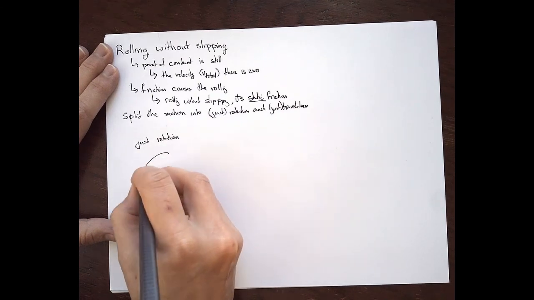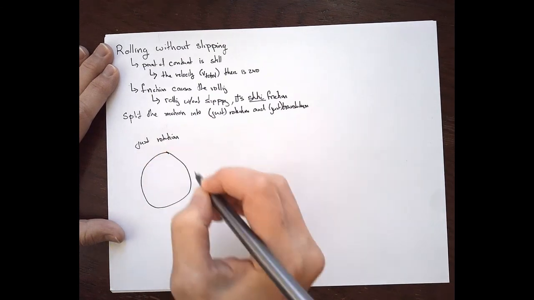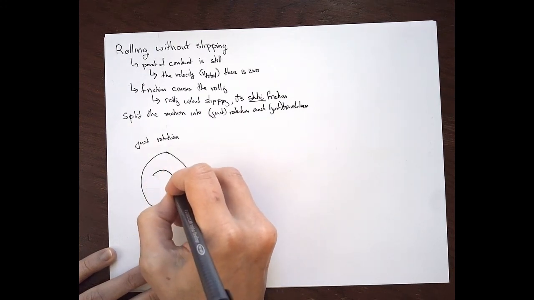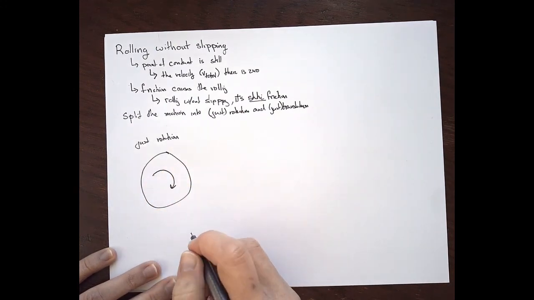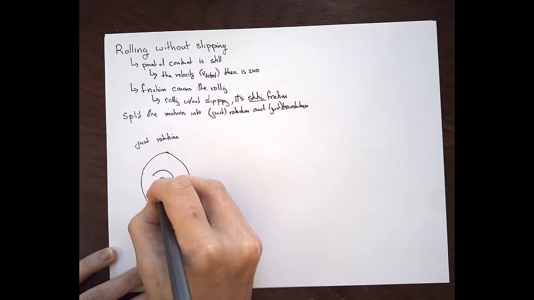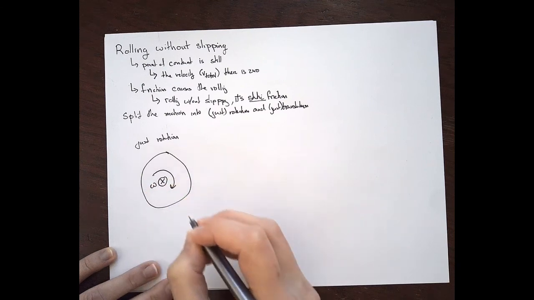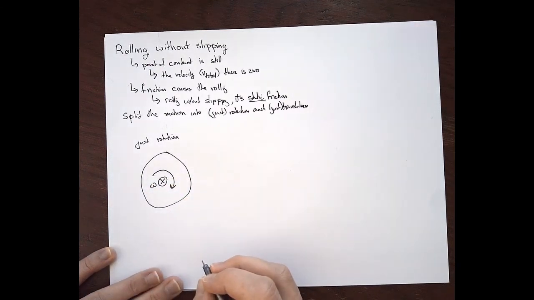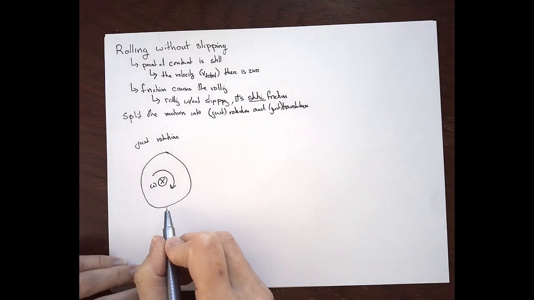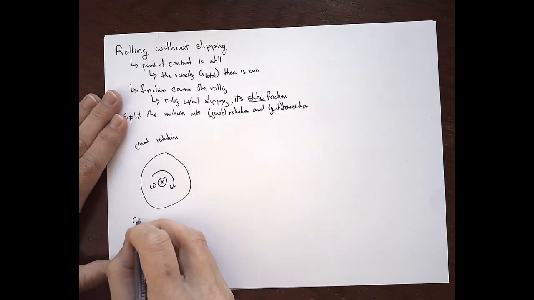So first, we've got just rotation. Here we've got our wheel. It's not very round, sorry about that, but it is rotating, say this way, and then with the right hand rule, that lets us know that the angular velocity is into the page like that. And if we're looking at just the rotation, we can look at the tangential velocity.